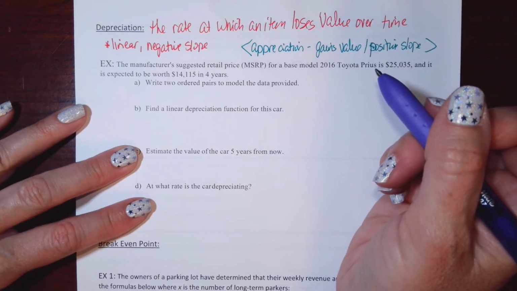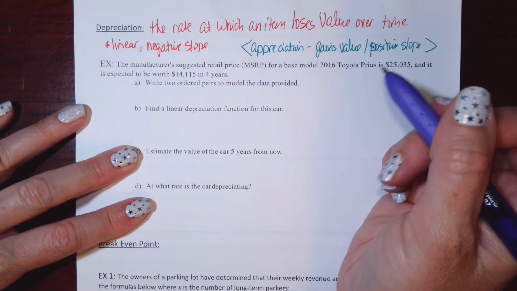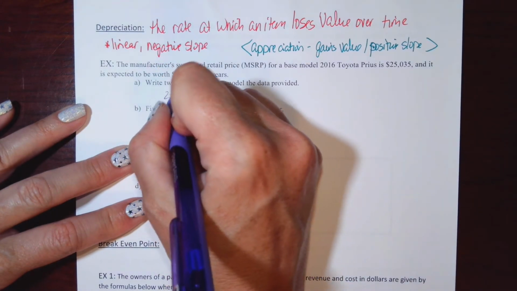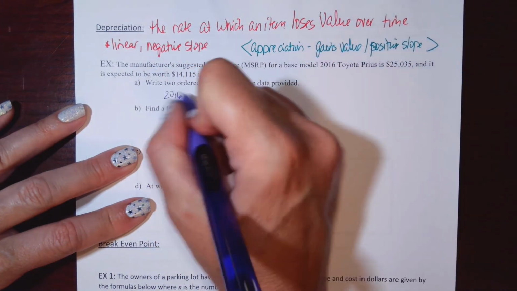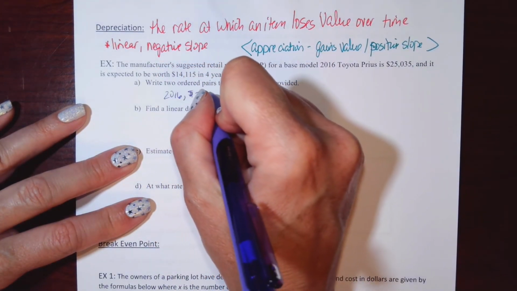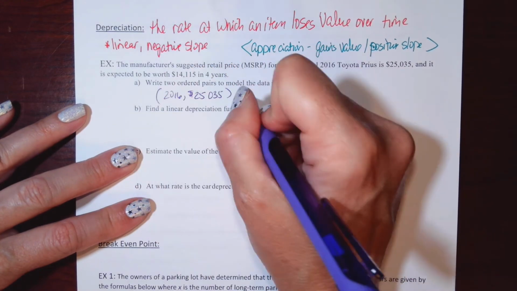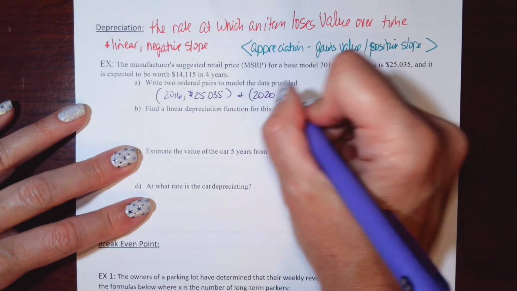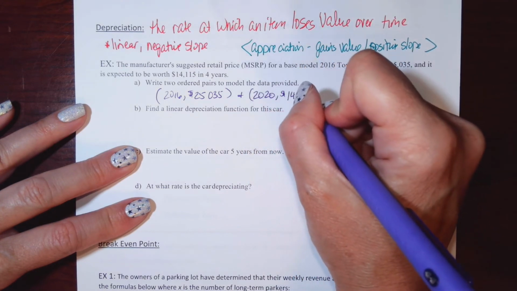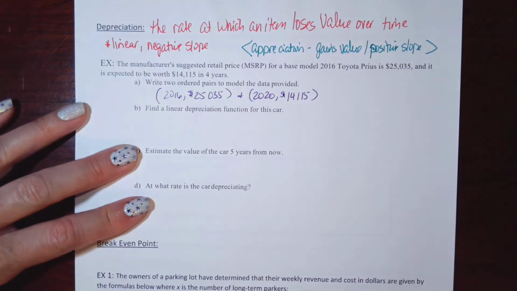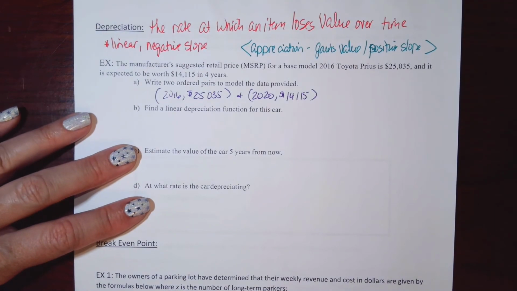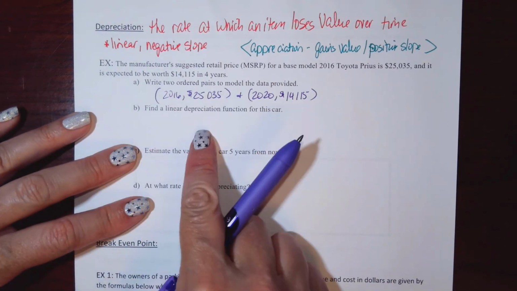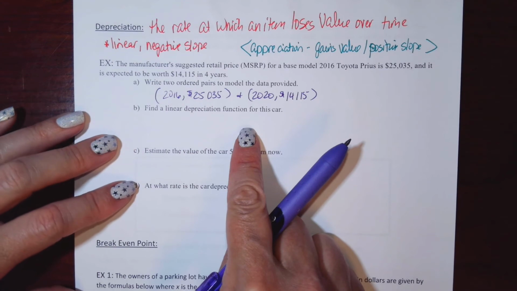So we can do either years or we can do date. Let's go ahead and do date and say, okay, 2016, the Prius is worth $25,035. And then 4 years later, so that would be 2020, it was expected to be worth $14,115. So there's two ordered pairs. Find a linear depreciation function for this car.